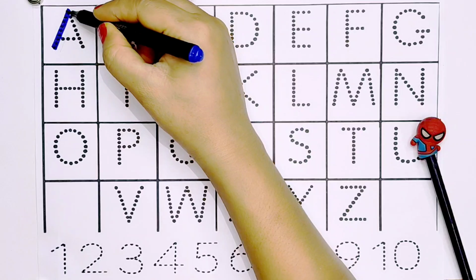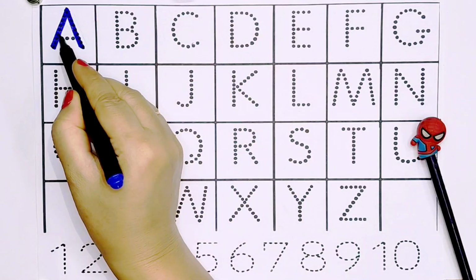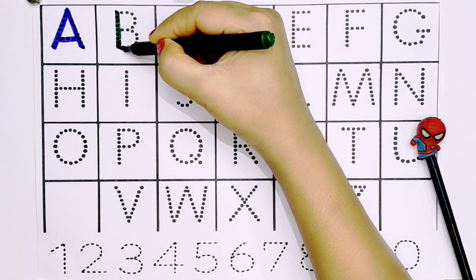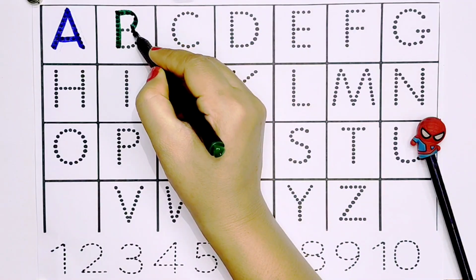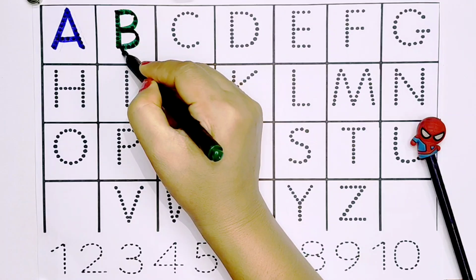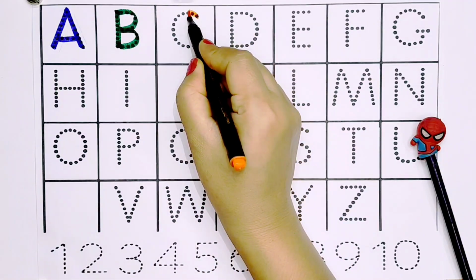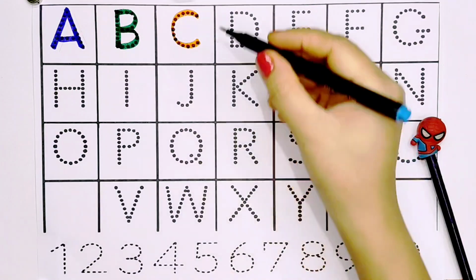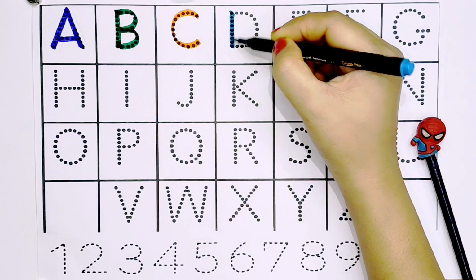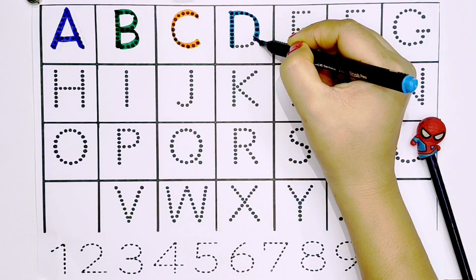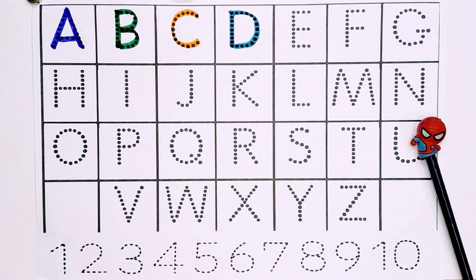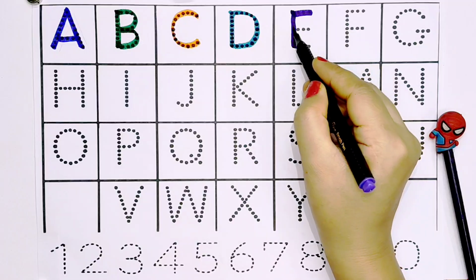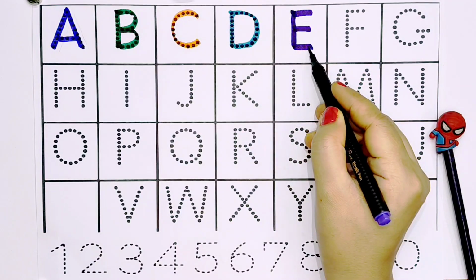A. A for apple. B. B for balloon. C. C for candle. D. D for dog. E. E for elephant.